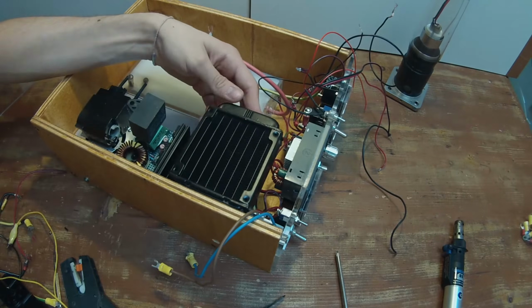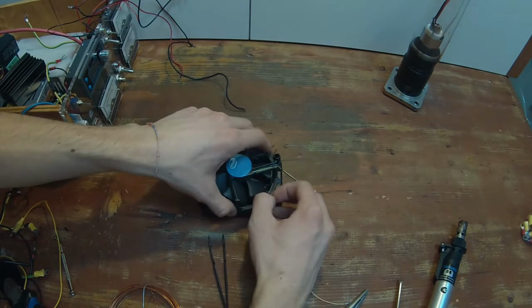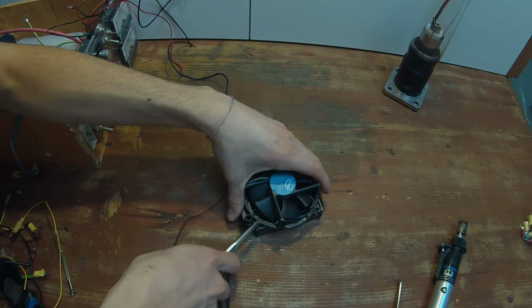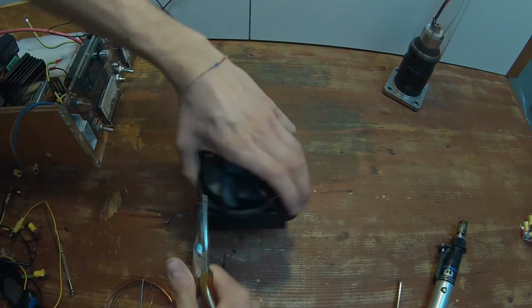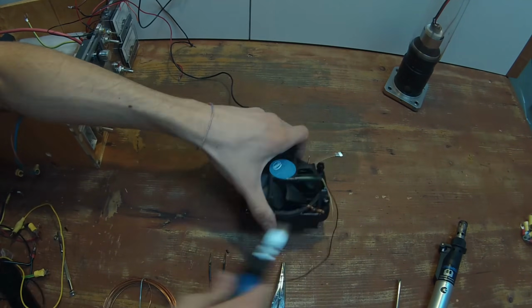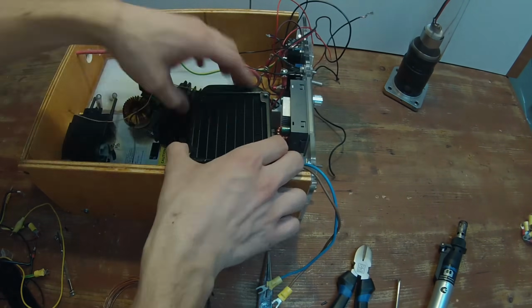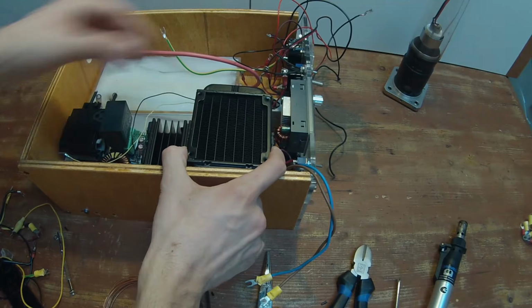The black thing that you're seeing now is the radiator. The radiator needs to dissipate the heat from the water that is circulating inside the tube.